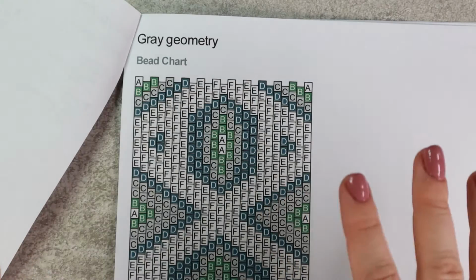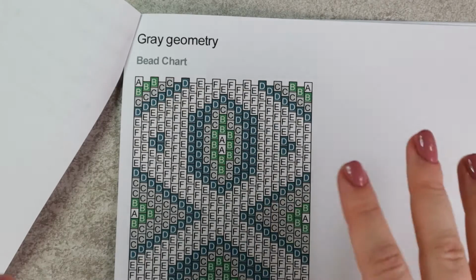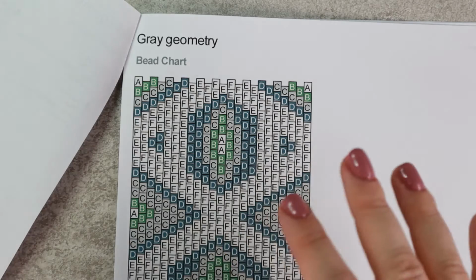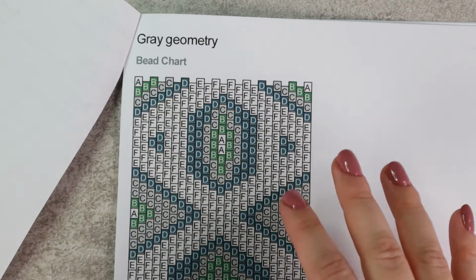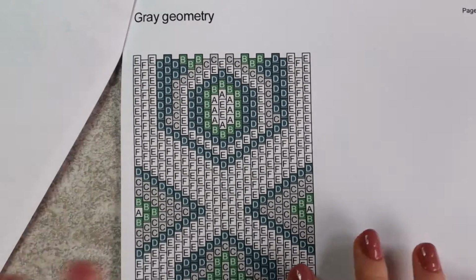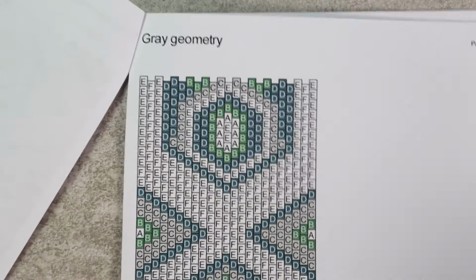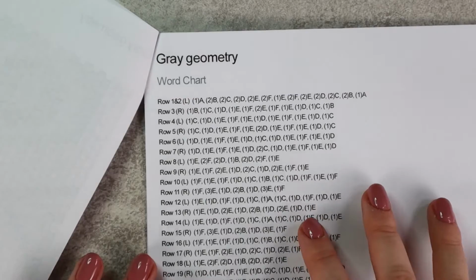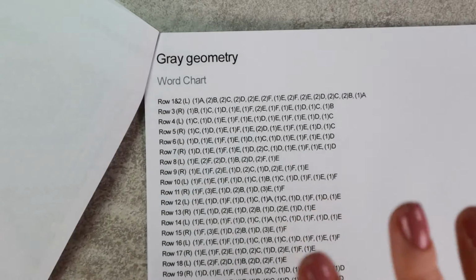This is useful mainly because if you have very similar bead colors, the printer can print it out so that the colors are very similar, and without the letters you would have a hard time telling them apart. Here then is a continuation of the pattern, and here we come to the word chart. For most of us this is the most important part that we work with.